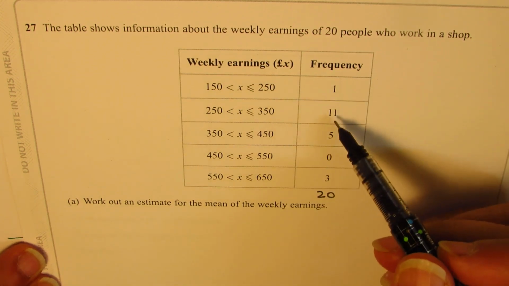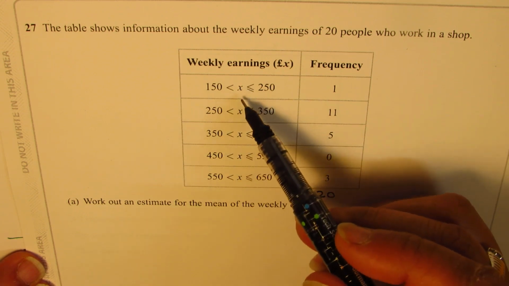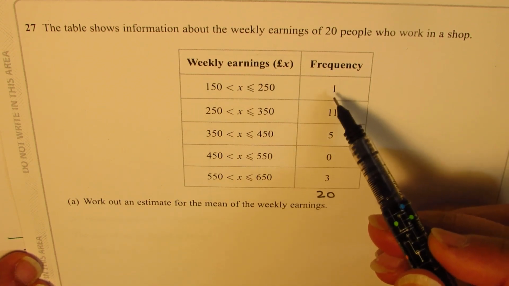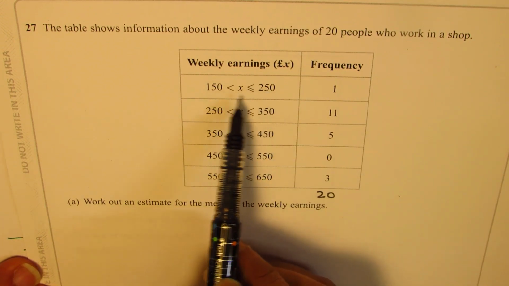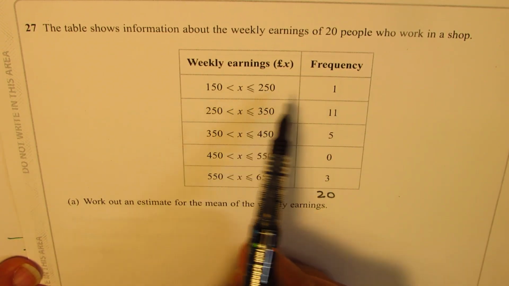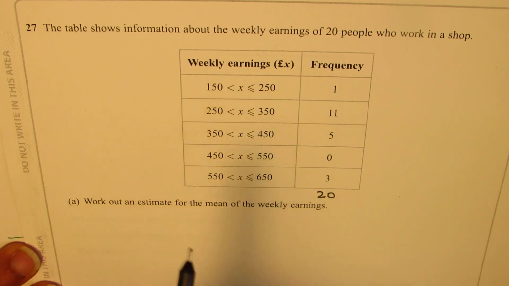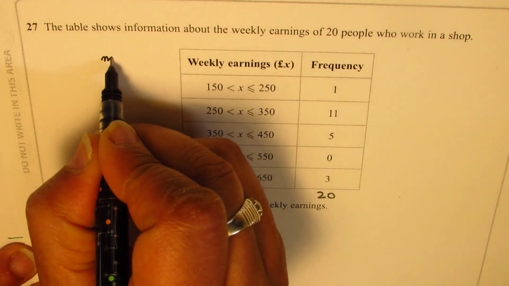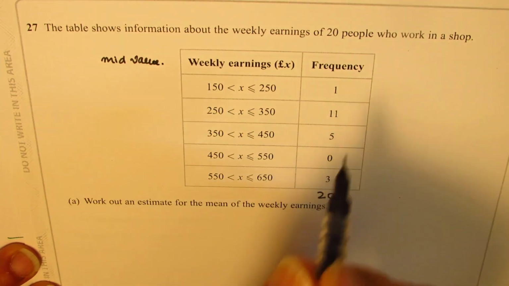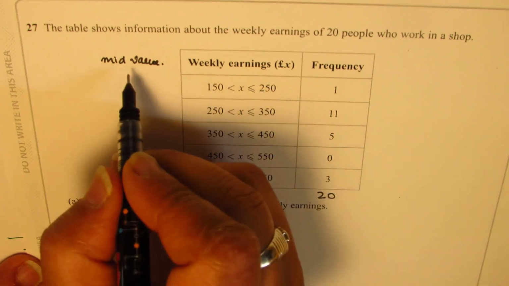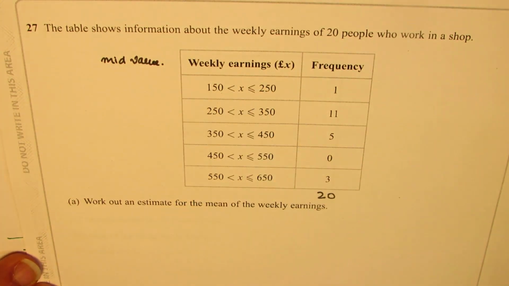In such cases, we need to find the middle value and multiply by each frequency, since we don't exactly know the value for one person, it is within the range, right? So basically we'll find the mid value.